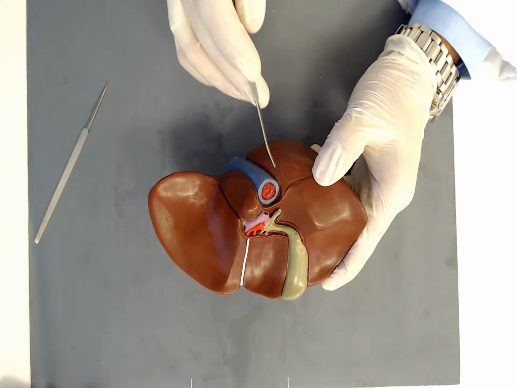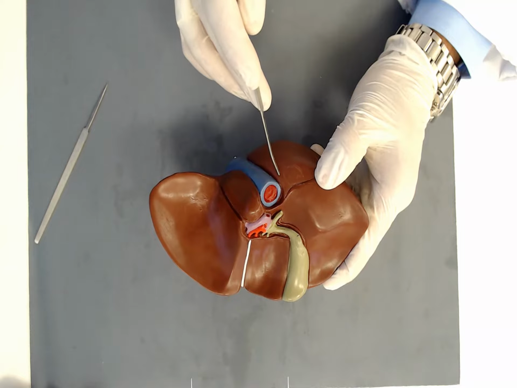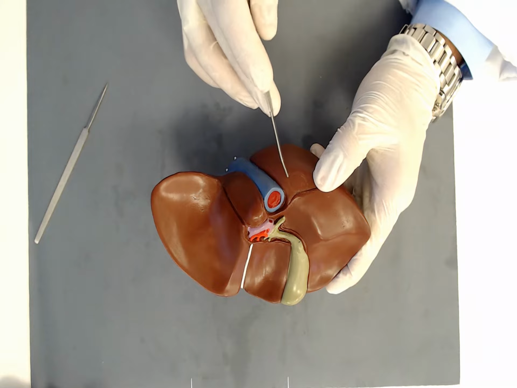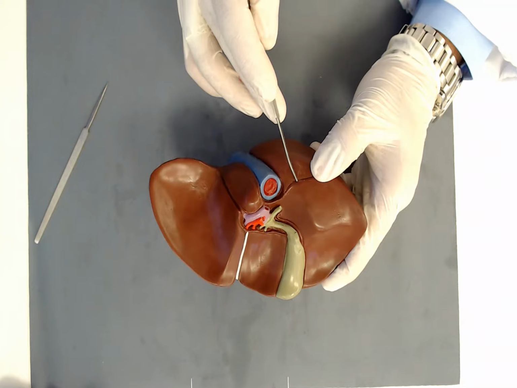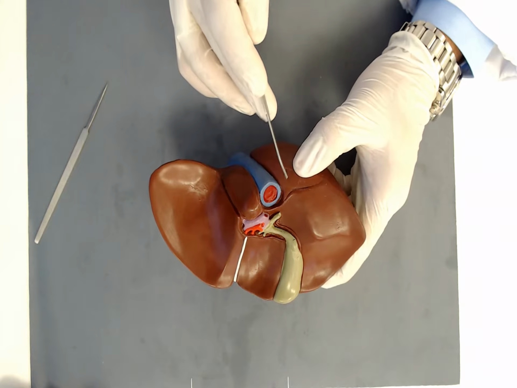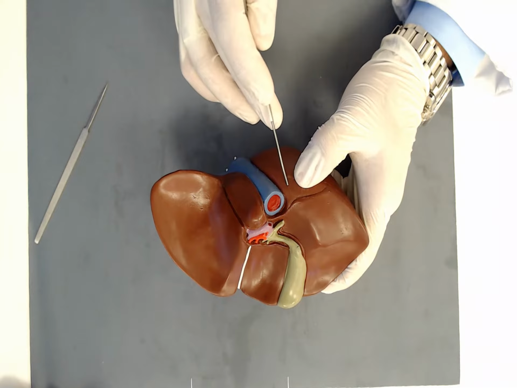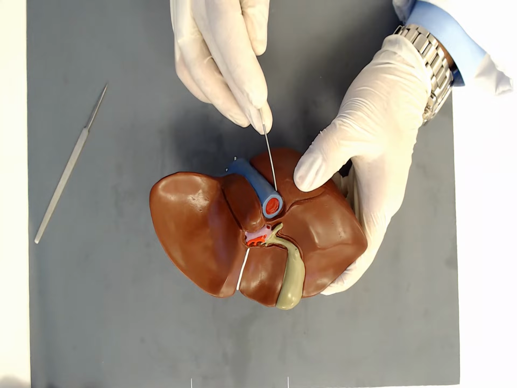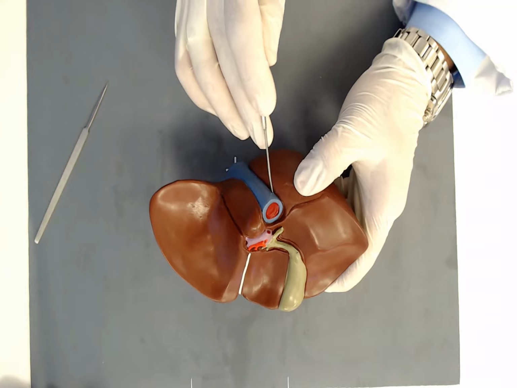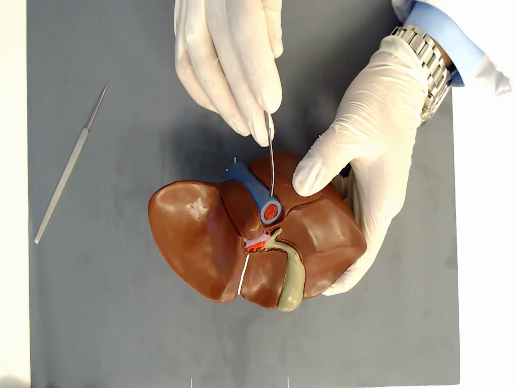I know somebody who has a tumor on the right suprarenal gland, and because of its close relationship to the inferior vena cava, it creates a kind of impression on this large vein.